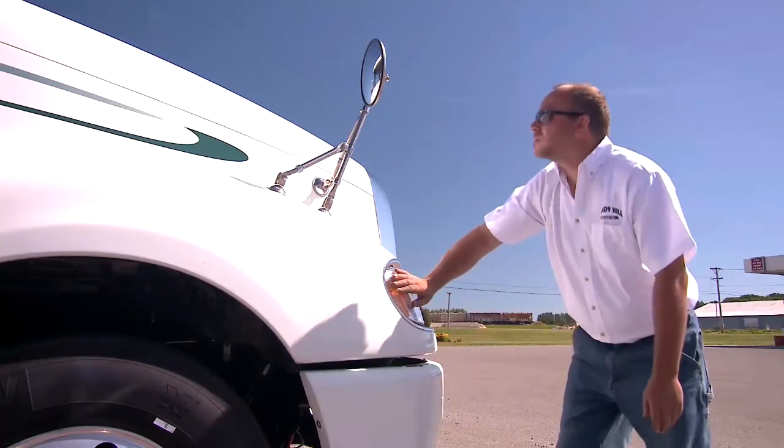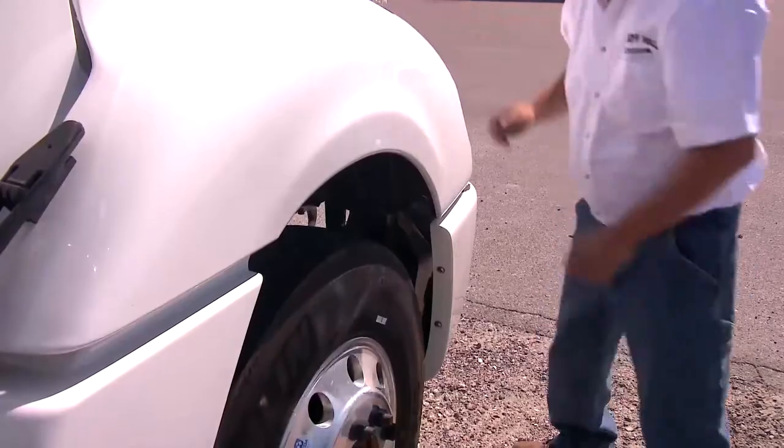The entire inspection should really only take you a minute or two, which is nothing compared to the amount of time and money it could take to deal with the problems if they're not addressed early enough. Focus your on-the-road inspection on your lights, mirrors, and tires.